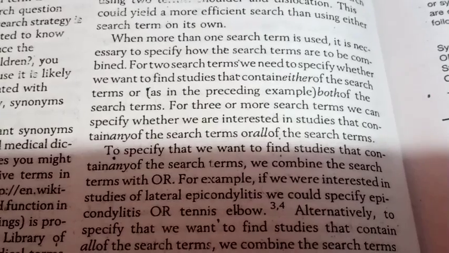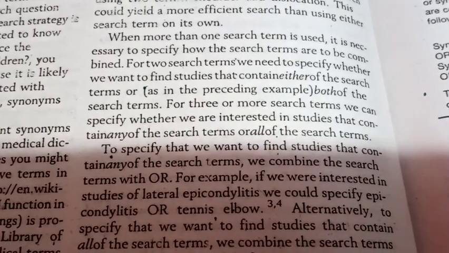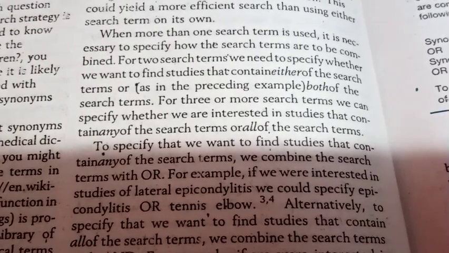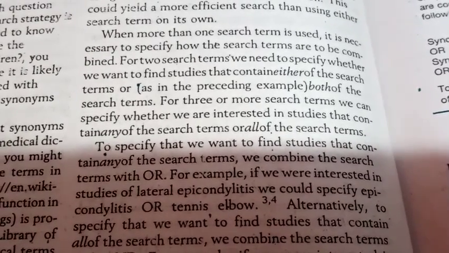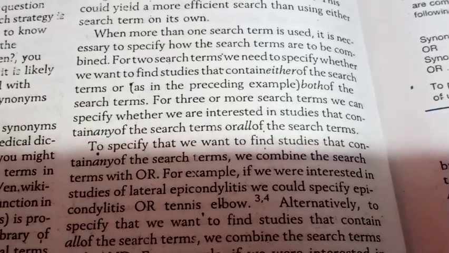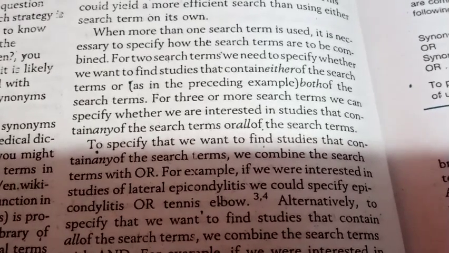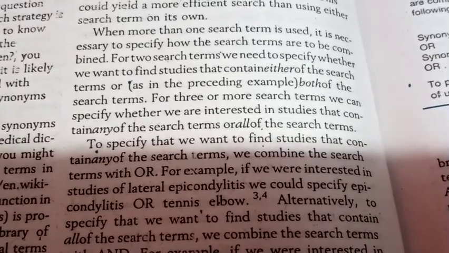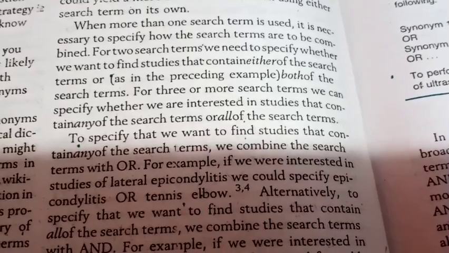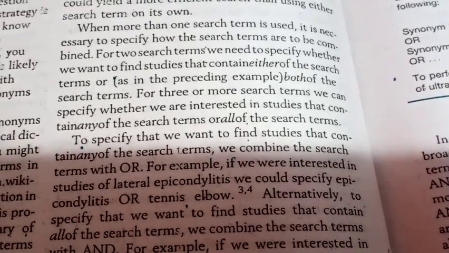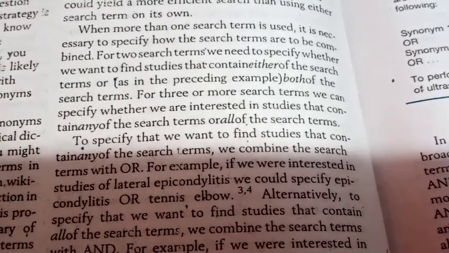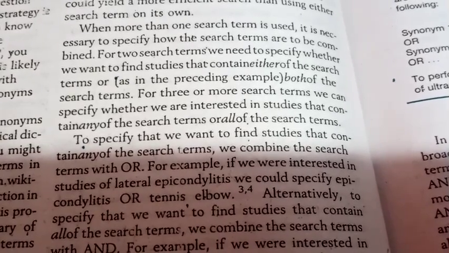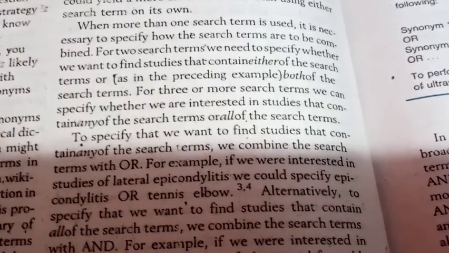When more than one search term is used, it is necessary to specify how the search terms are to be combined. For two search terms, we need to specify whether we want to find studies that contain either or both of the search terms. For three or more search terms, we can specify whether we are interested in studies that contain any of the search terms or all of the search terms.